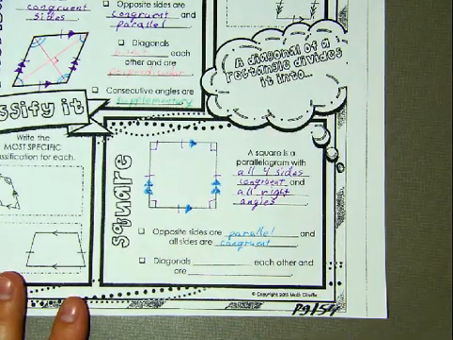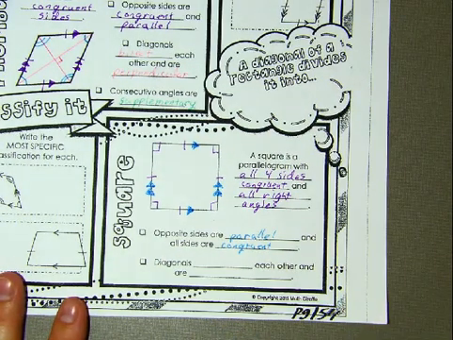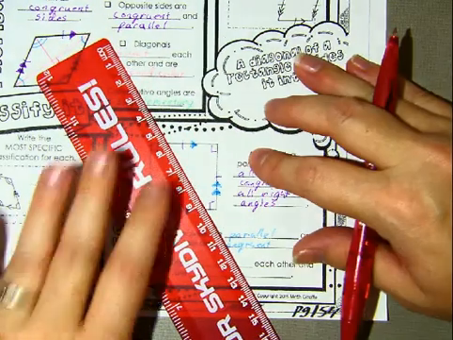Okay. The next one that we have is dealing with the diagonals. So again, we're going to go ahead and draw those diagonals on.